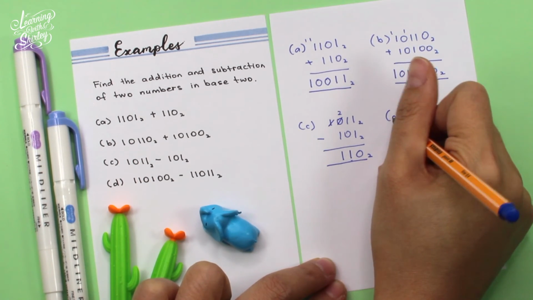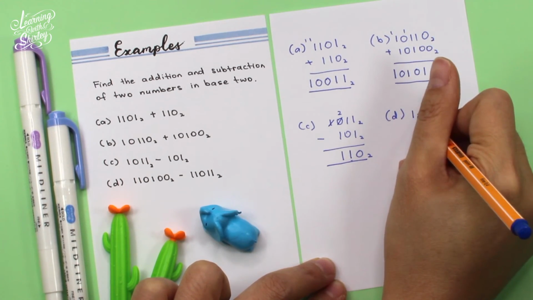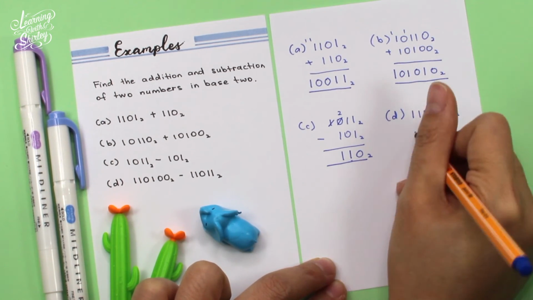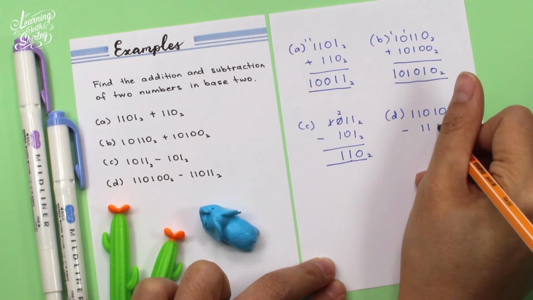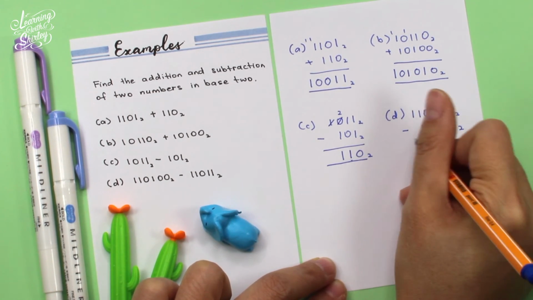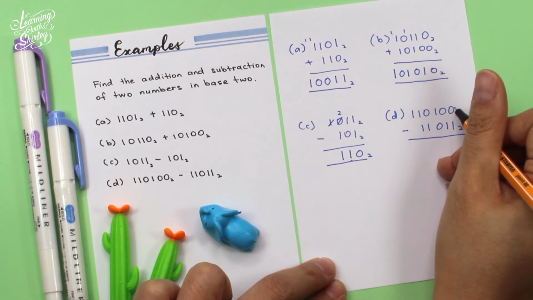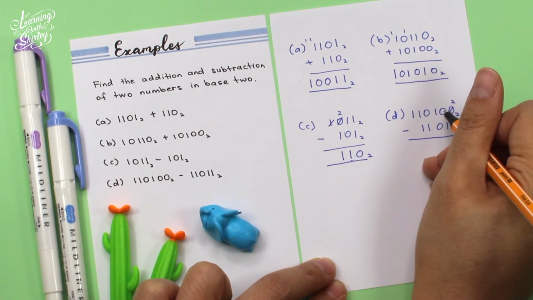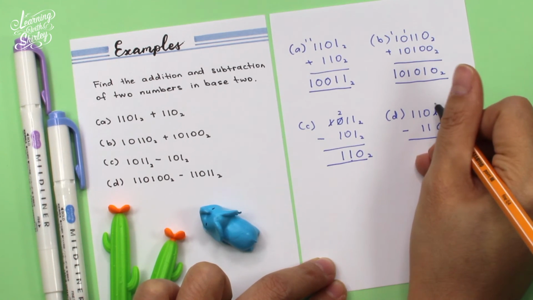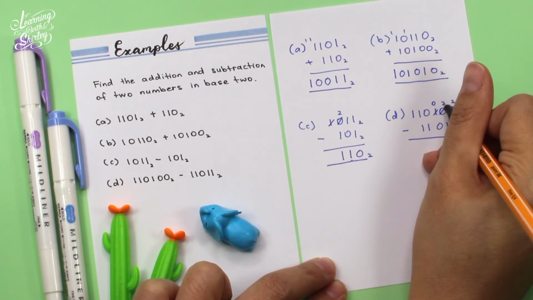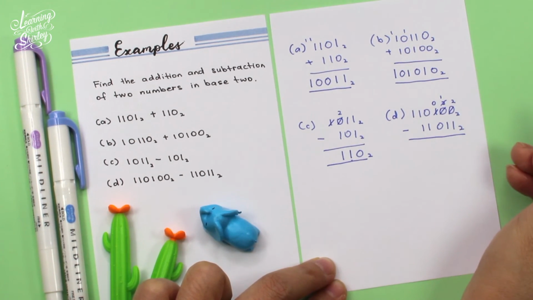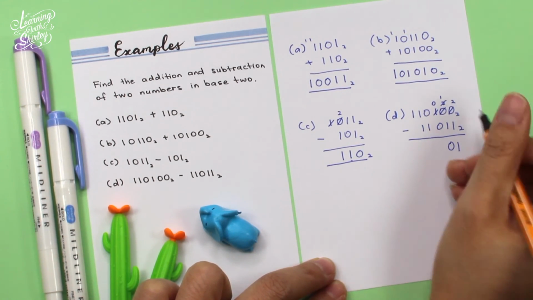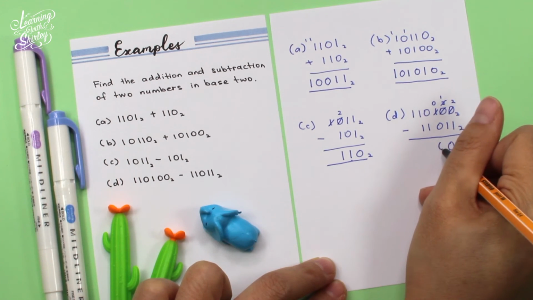Okay, as for D, 110100 base 2 minus 11011 base 2. Okay, so 0 cannot minus 1, so you have to borrow from here, here becomes 2, so it becomes 0 here, we borrow from here, so it becomes 0, so just now here is 2, but I already lent 1 to here, it becomes 1. So 2 minus 1 is 1, 1 minus 1 is 0, and then 0 minus 0 is 0.